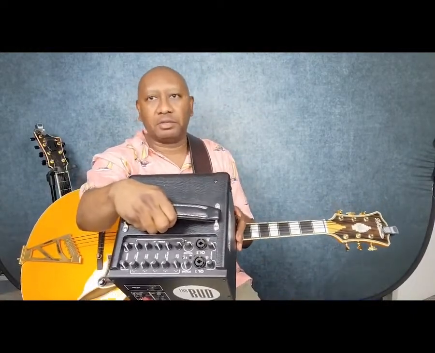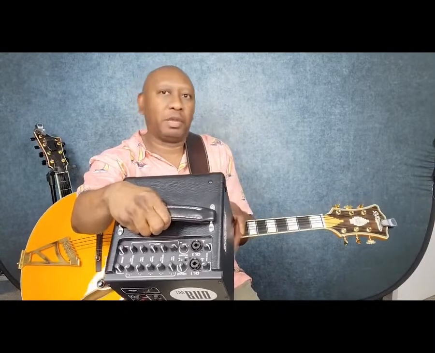So if I work with a singer, they can just plug into this. I can plug into this at the same time, and it sounds wonderful. So it's really worth the money, because I was wasting a lot of money on these terrible amps, plugging into them, and they never sound great. But this is good quality. You get what you pay for.